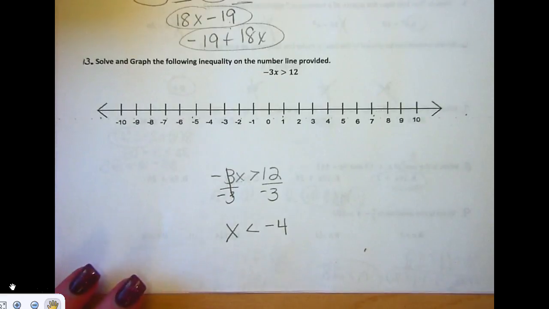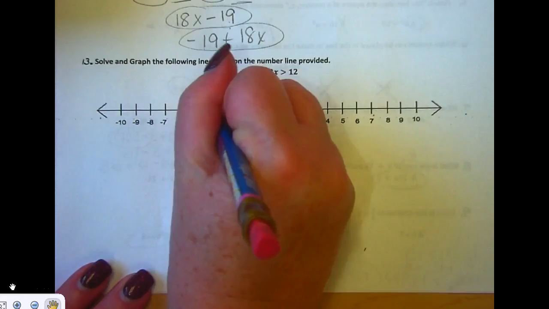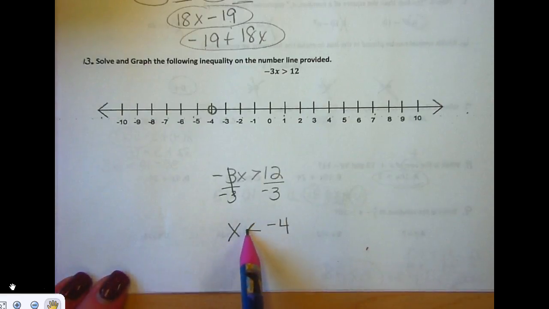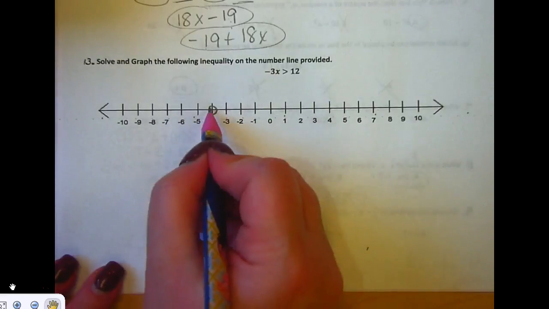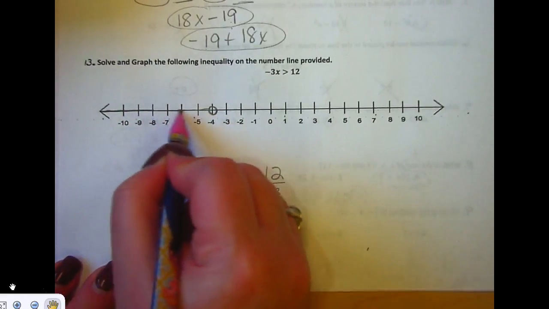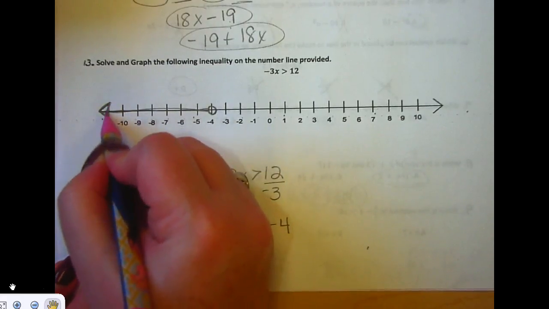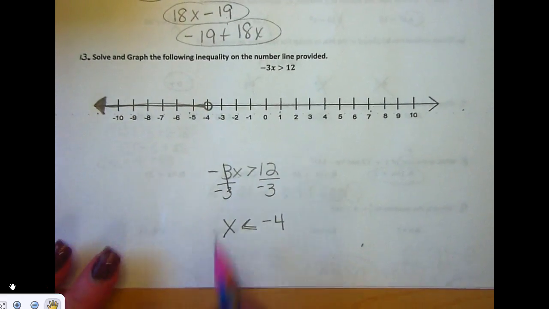X has to be less than negative 4. Now I've got to go back and graph it. Open circle, close circle. Open circle. Which direction? People are having trouble with what's smaller and bigger on the negative side. Look, this tells me my arrow goes in that direction. It tells you which way to point. Probably need to be in the habit of checking these because lots of us are missing the arrow.